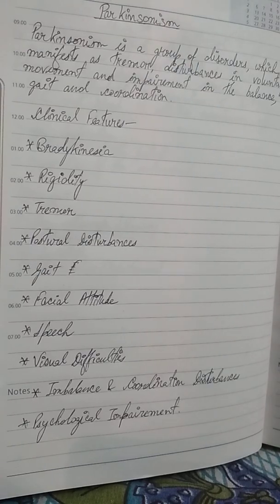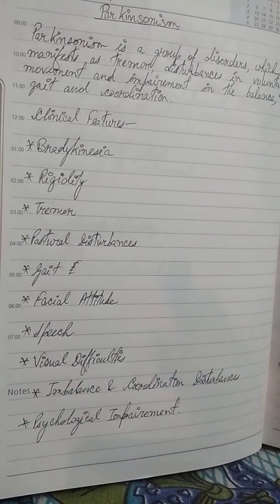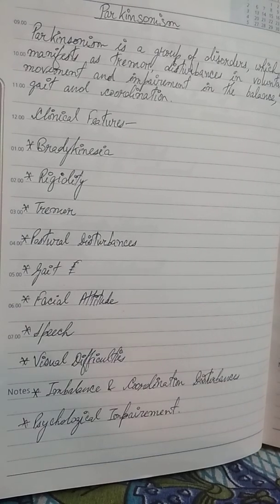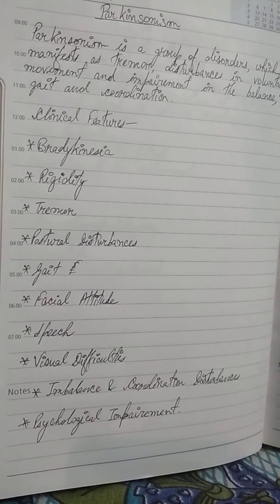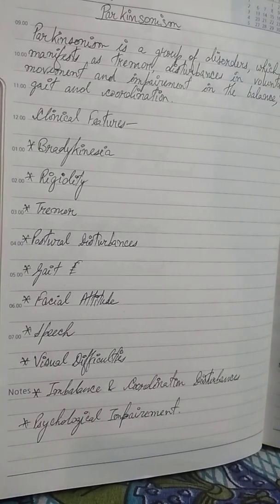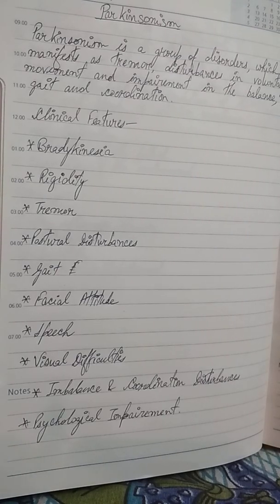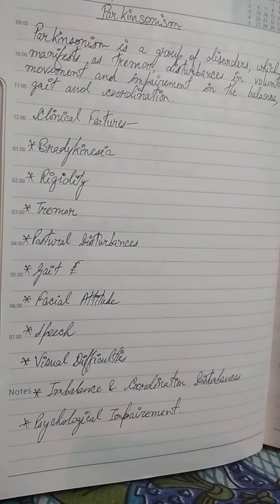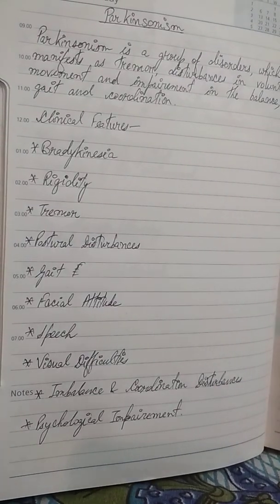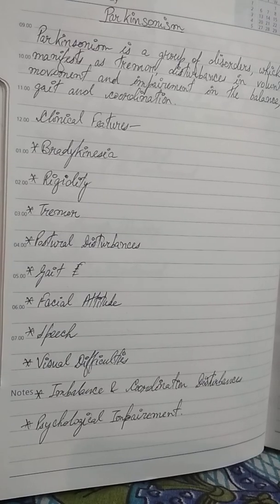Or even if the patient is instructed to just move suddenly or rotate suddenly, the patient will be unable to do that. Or even at times the patient is unable to stop a movement once it is being done. So stopping of movement and initiating of movement becomes very problematic for a patient of Parkinson's disease. Now next we talk about facial attitude. When you talk about facial attitude, the patients usually have an expressionless face.